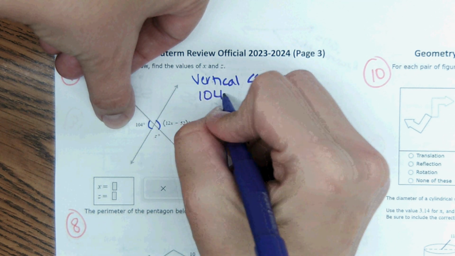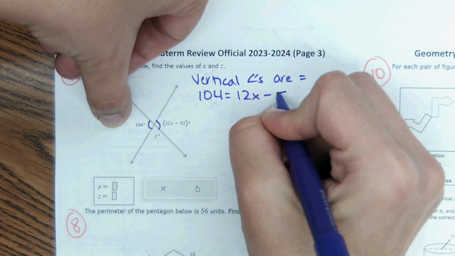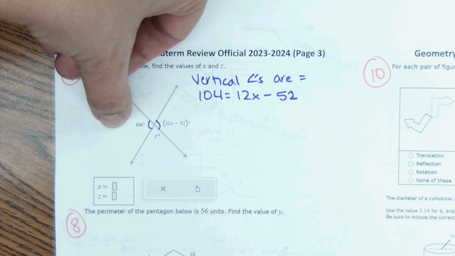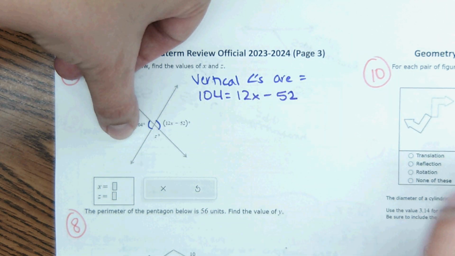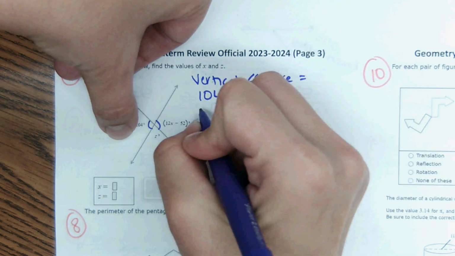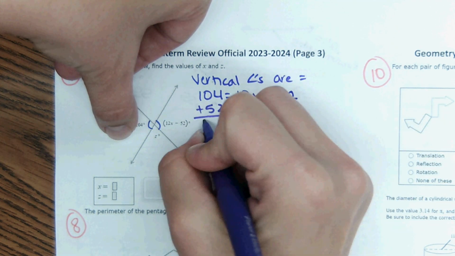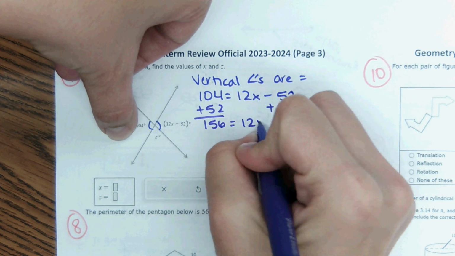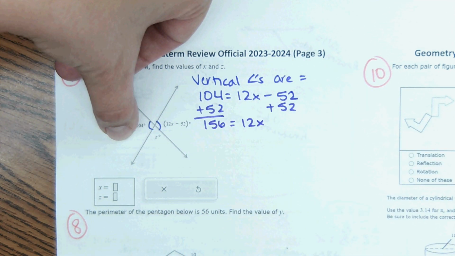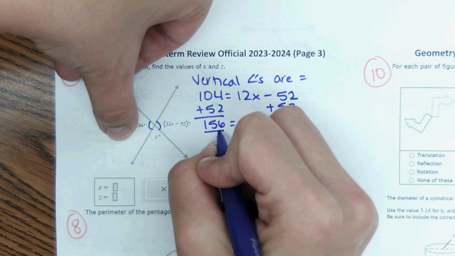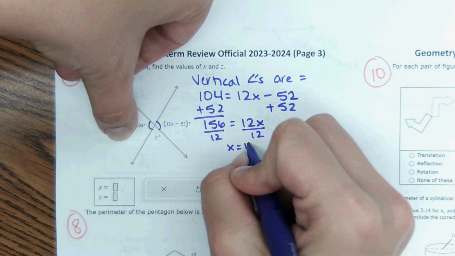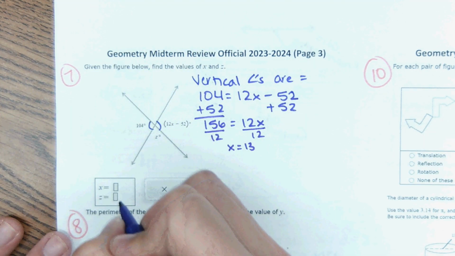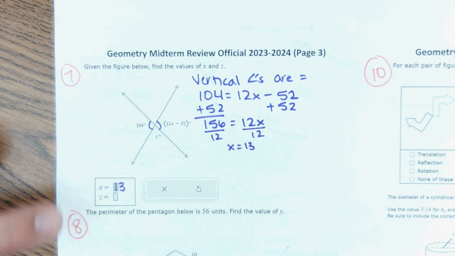So 104 equals 12x minus 52, and then we can solve for x. Add 52 to both sides. Divide by 12, and x equals 13. So that is half of the correct answer, x equals 13.